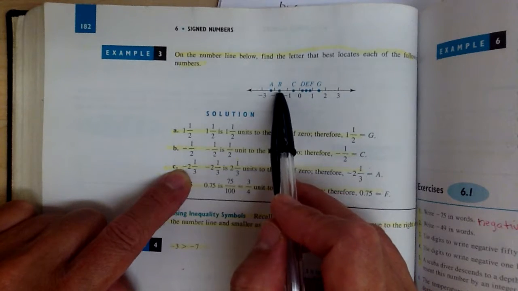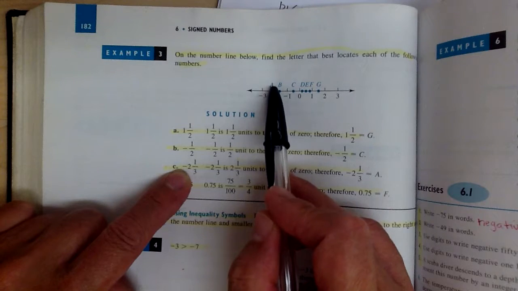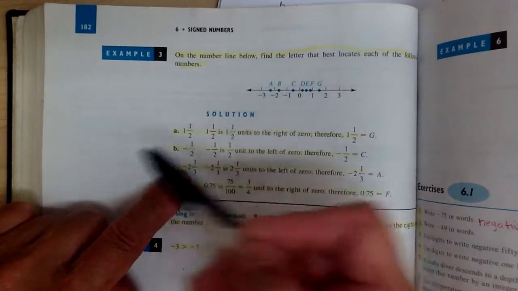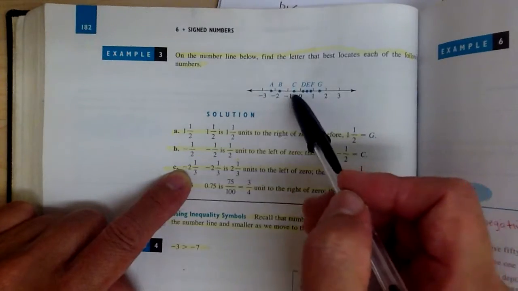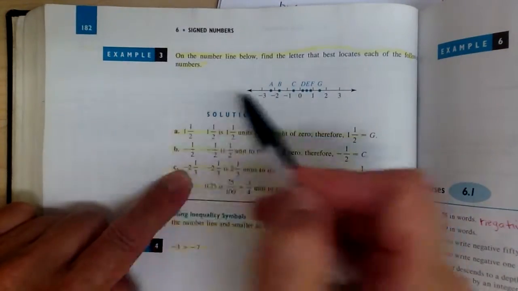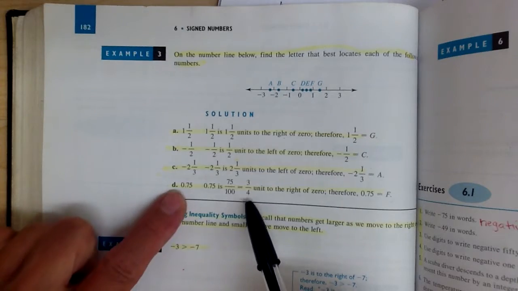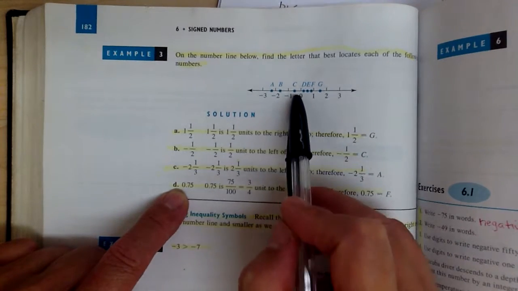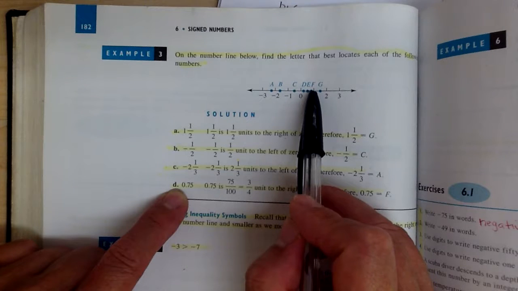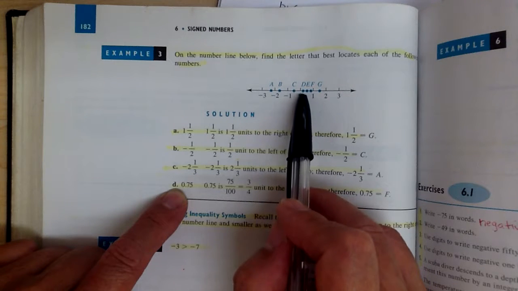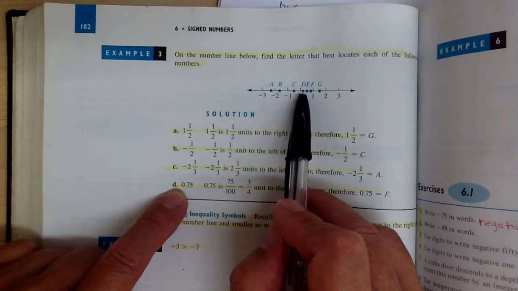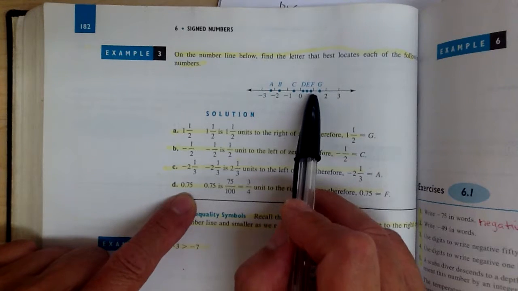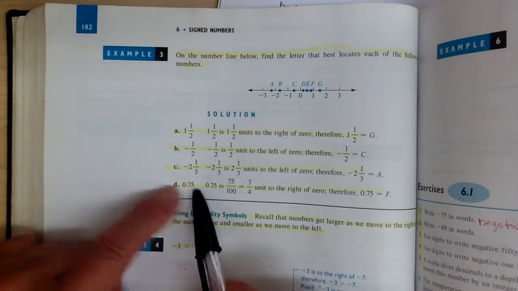Okay, let's go to part C, -2 and 1/3. So here's your -2 over here. So -2 and 1/3 would be point A. Okay, so it's more than -2. So again, remember, the more negative you have, the more you have to go to the left. Okay, D is 0.75, so 0.75 is going to be point F. Because point D is 1/4 of the way, so point D is 0.25. Point E is 0.5. Point F is 0.75, so this is point F.